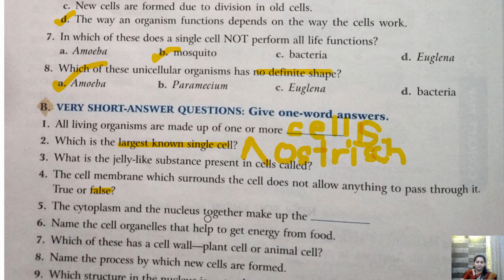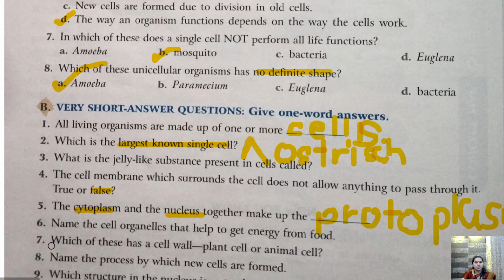Fifth, the cytoplasm and the nucleus together make up the dash. When cytoplasm and nucleus combine, what do they form? They form protoplasm. All right, so they form protoplasm. So you will write protoplasm.